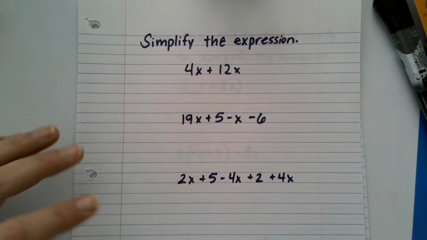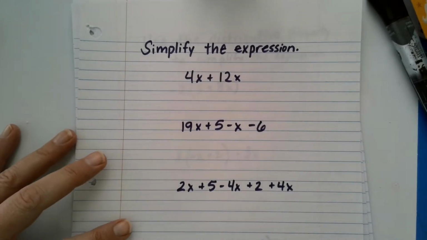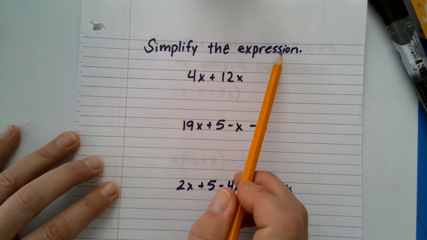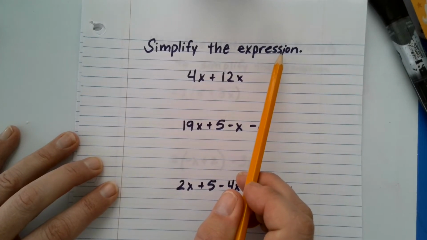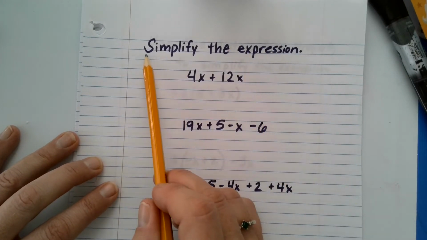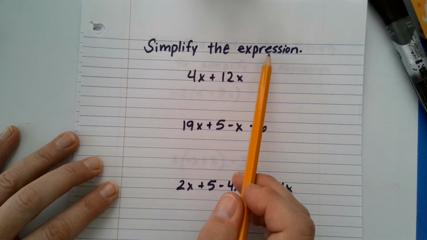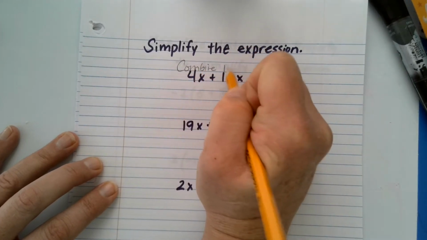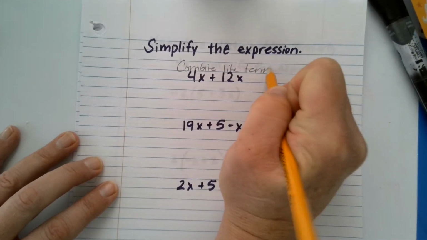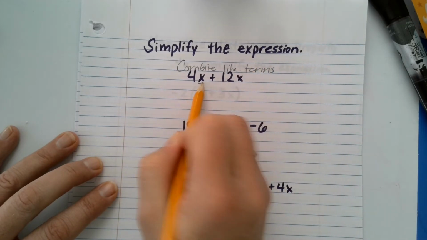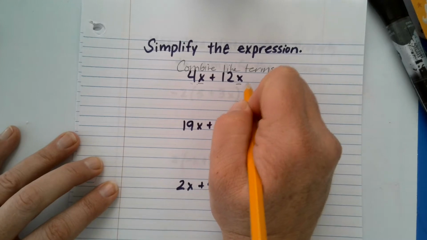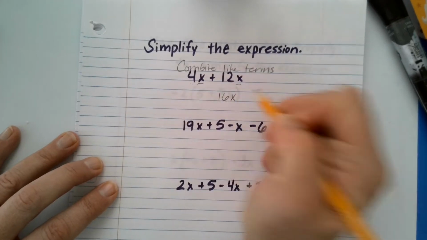Some of you guys let me know that you really just prefer seeing me work problems on paper, so here we go. These are very similar directions to what you're going to see on your quiz in Canvas this week. So the first section asks you to simplify the expression. So that is key for combine like terms. Okay, both of these have an x in them, so we can say 4x plus 12x equals 16x.